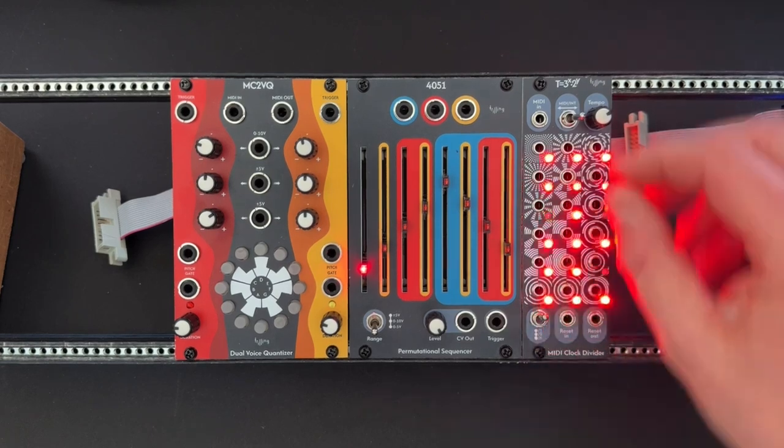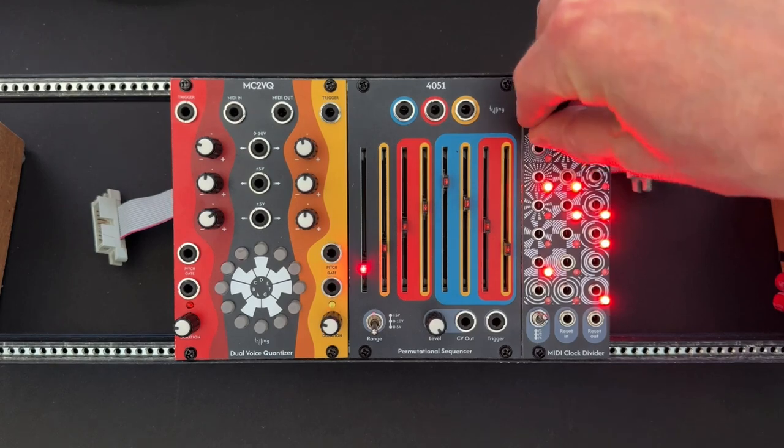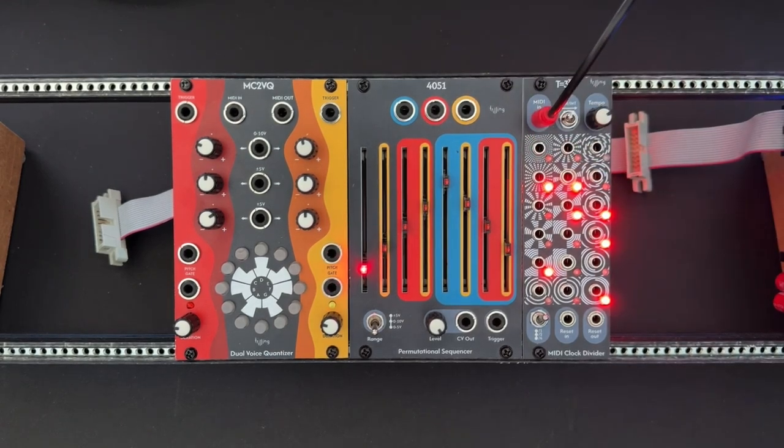The module receives the standard MIDI beat clock via the MIDI input, and when I connect it to Ableton, in this example, and hit play, the clock will be synced to Ableton.